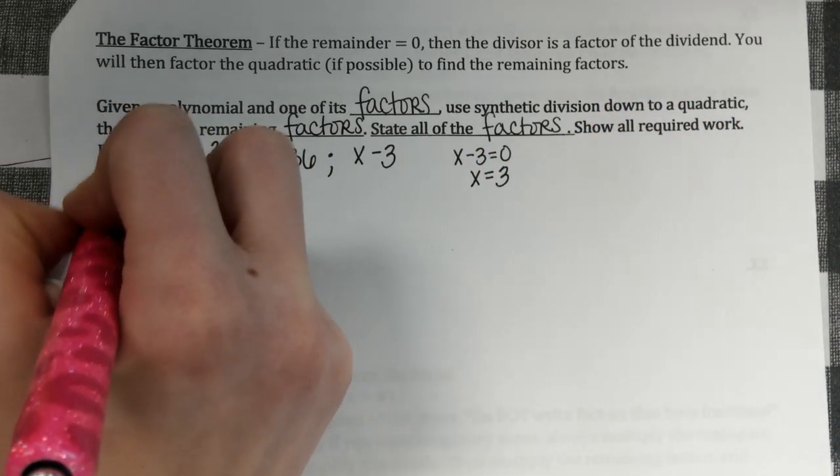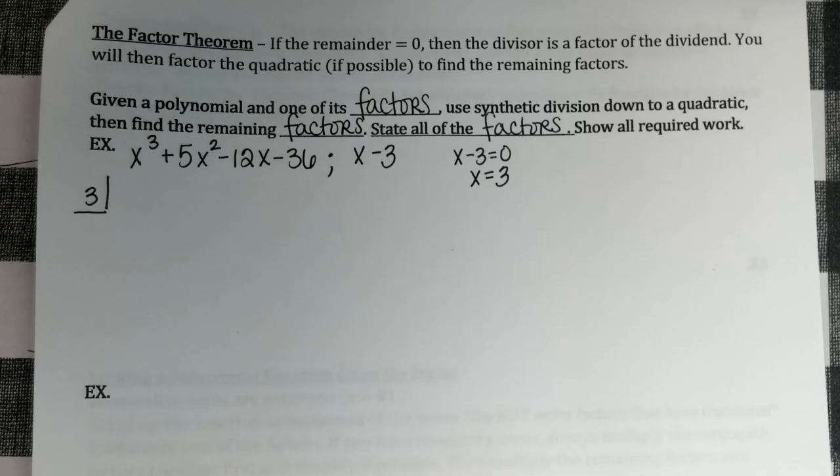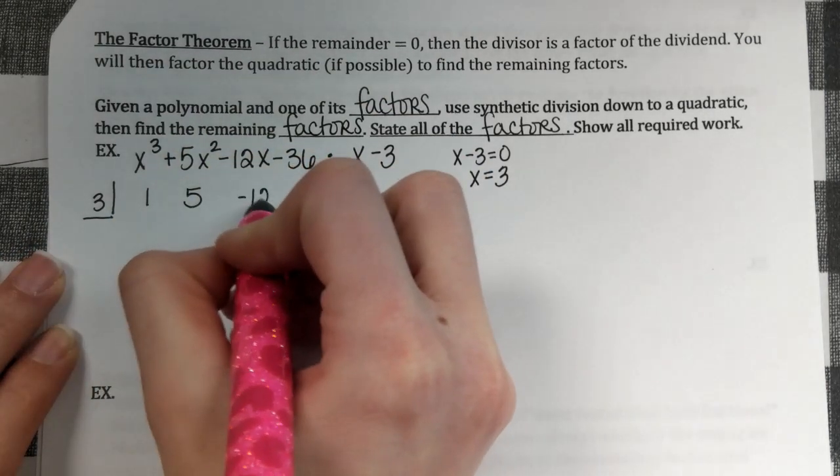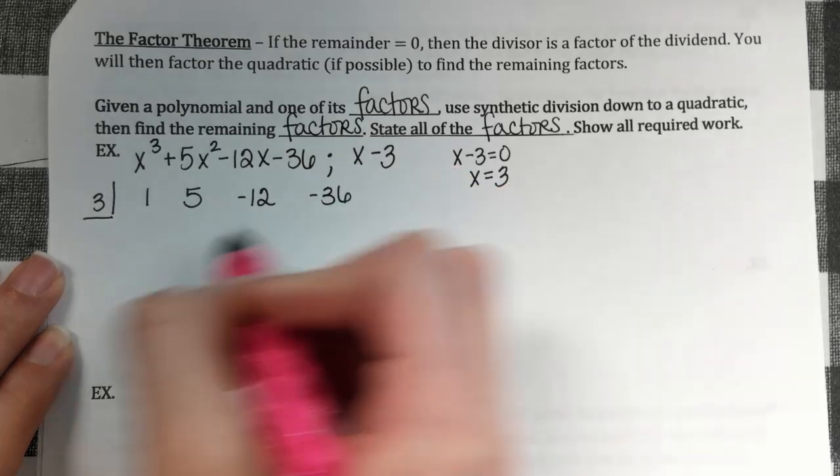So my steps are still the same as far as synthetic division goes. It's just going to be what you do with the quotient afterwards. So I'm going to bring down my 1, 5, negative 12, and negative 36.